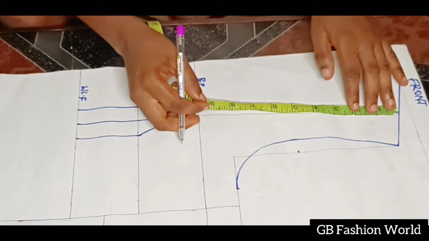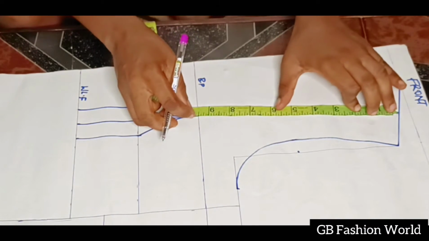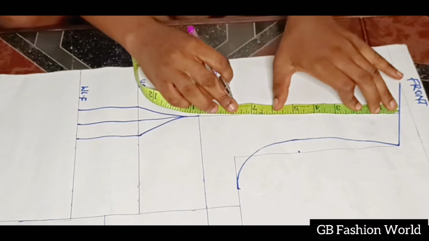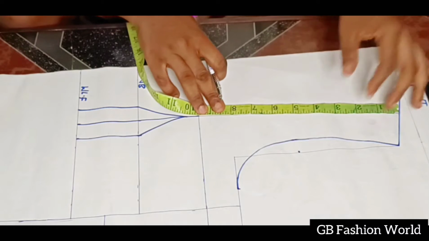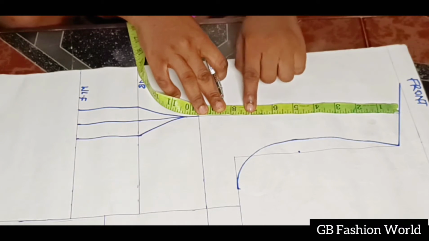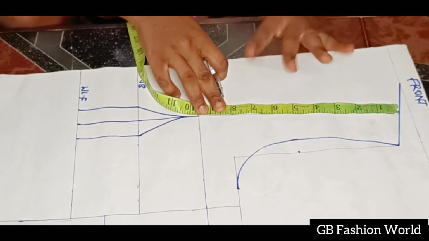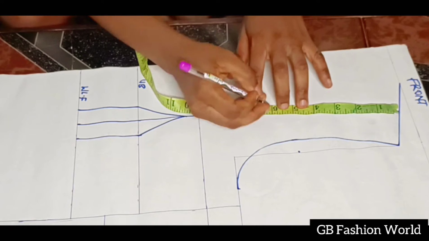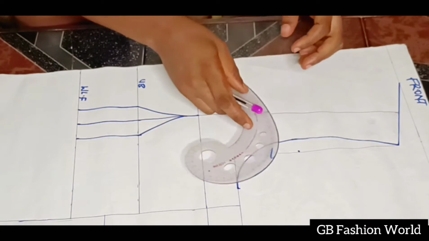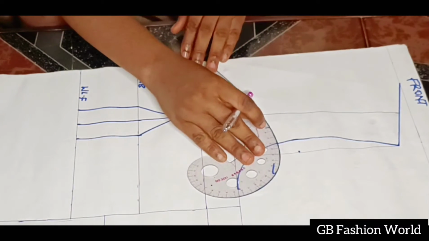So the next thing you want to do is to measure the neckline, how you want your queen and neckline to be. You can use, depending on how you want it, from here you can come down by 6.5, 7 inches, 6 inches, depending on how you want it to be. For me, I'll be coming down by 6.5 inches here, and with my curve ruler I want to go ahead and connect.